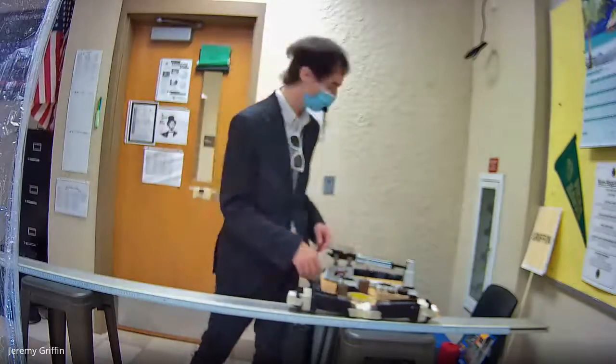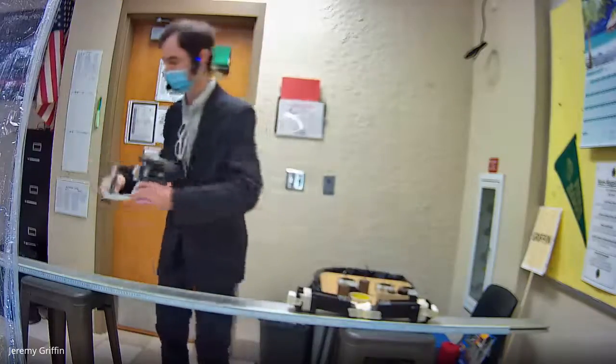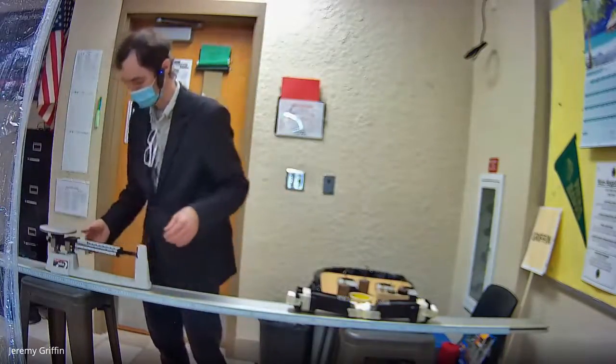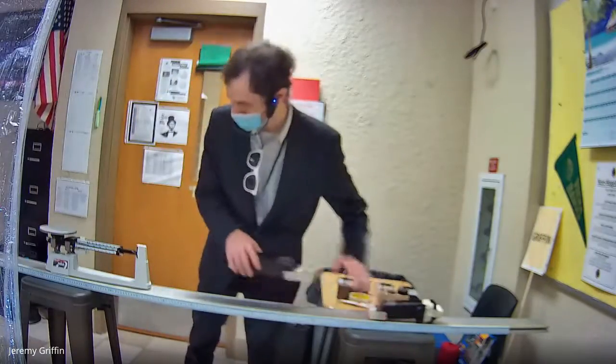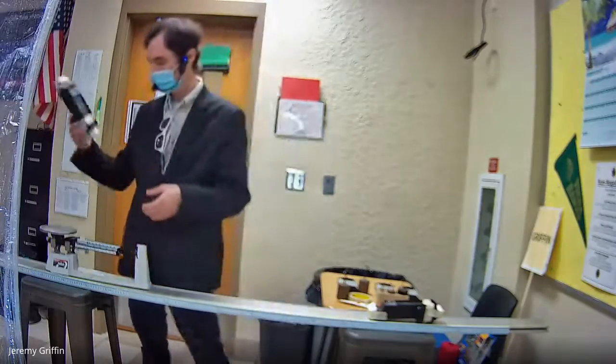Now, one thing I'd want to know is the mass of each one of these parts. So let's use this classic triple balance beam. It's zeroed out right now. What's the mass of this guy?